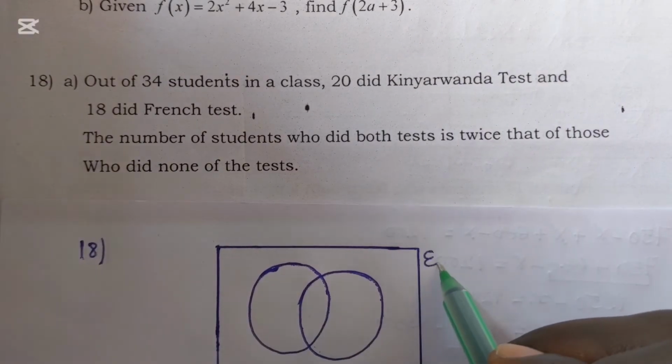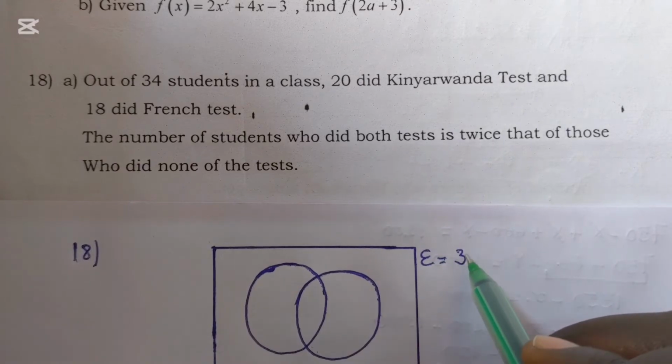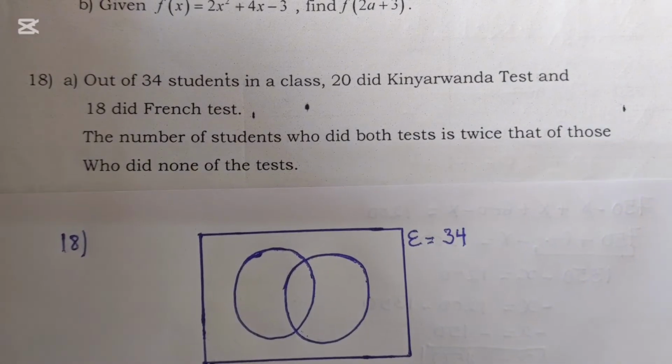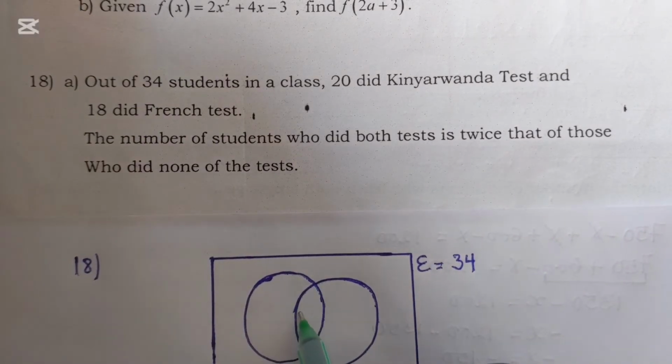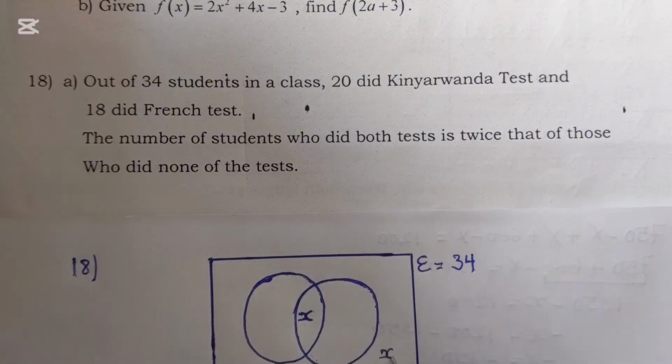We know that here this is the set of all students, there are 34, which must be written here. Those who did both tests must be x, and is twice those who did none, so those who did none must be x over 2.